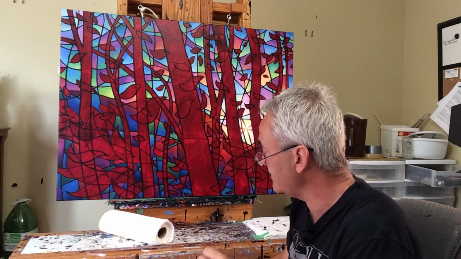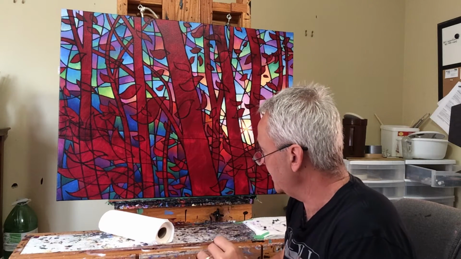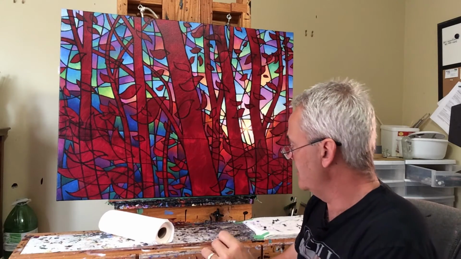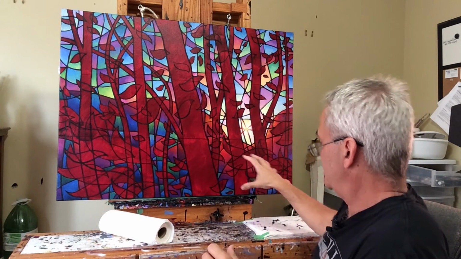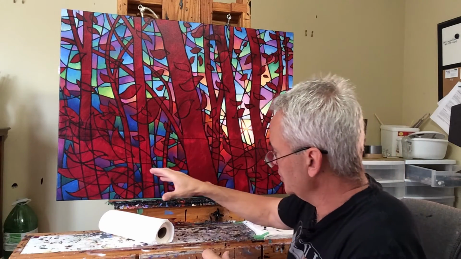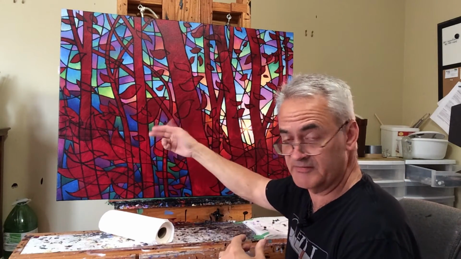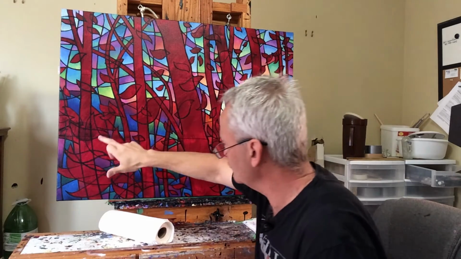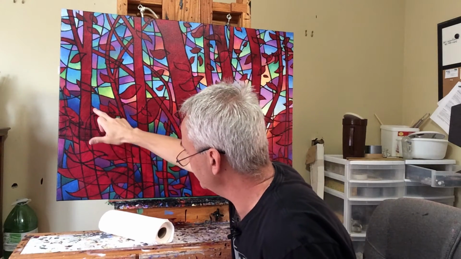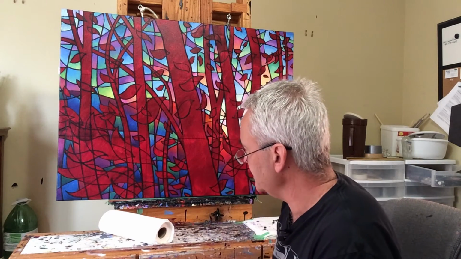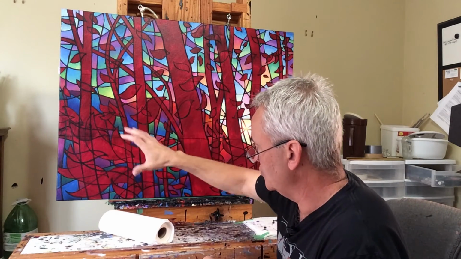So where I am now in this process is I'll go over one more time all of these shapes down here to just make sure that anything that should be suggestive of the distant hills is painted. And I can already see there's a few shapes here that I wasn't able to get to on the weekend. So I will finish those off.